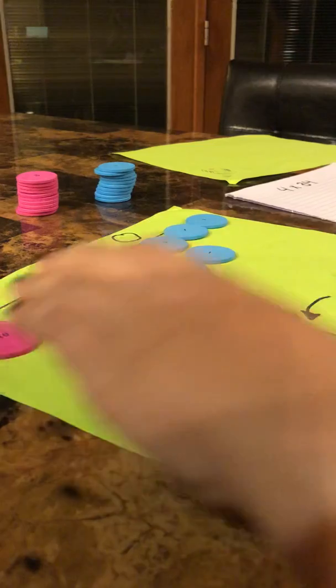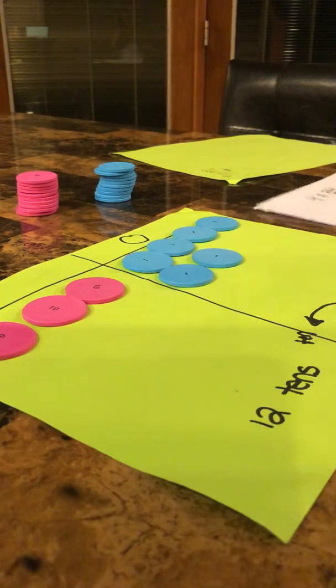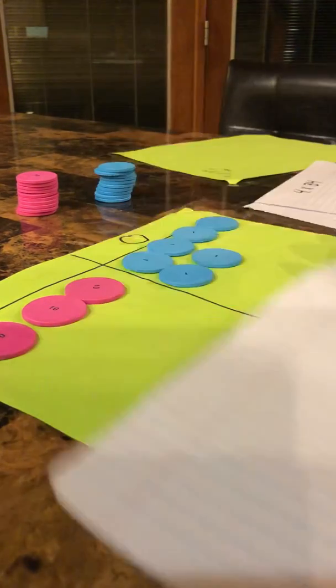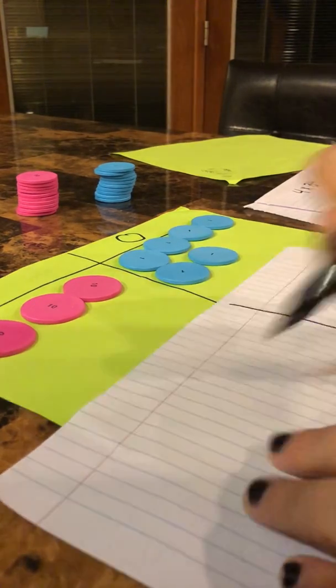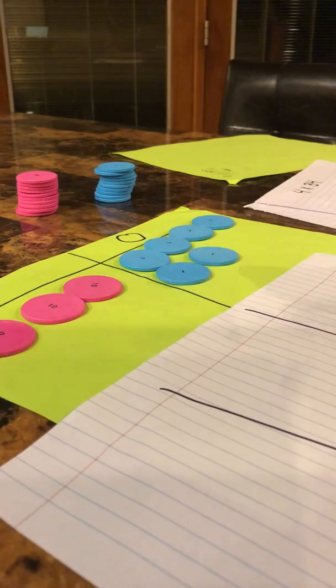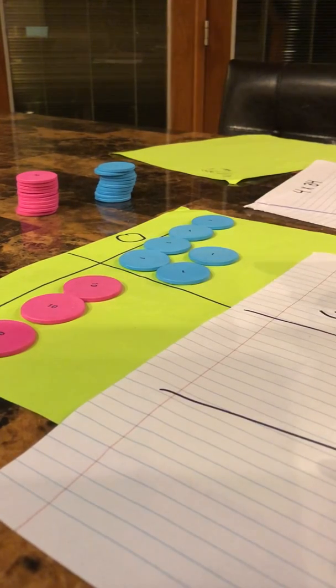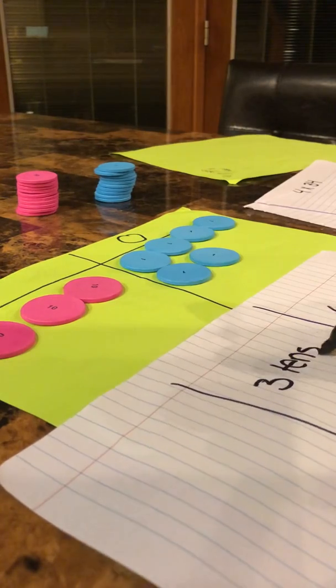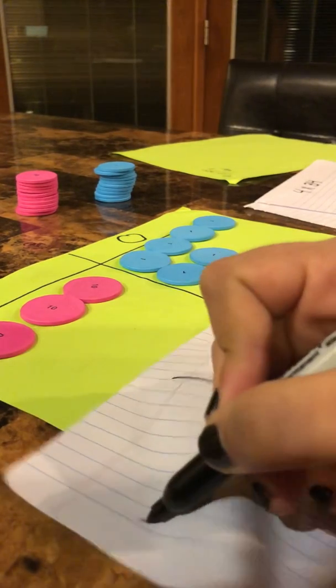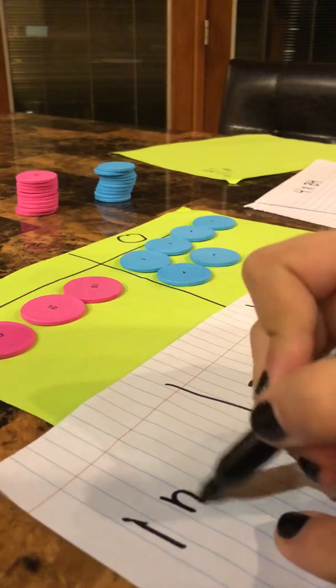So if we were to write underneath this, on a new piece of paper, we have, in our 3 columns, 6 ones, 3 tens, and 1 hundred.